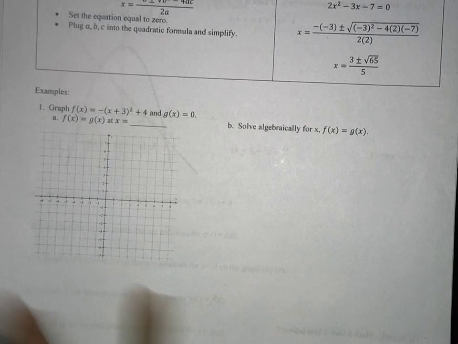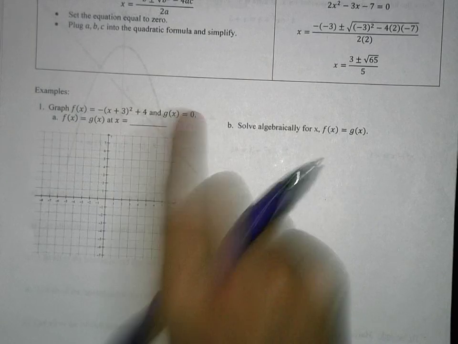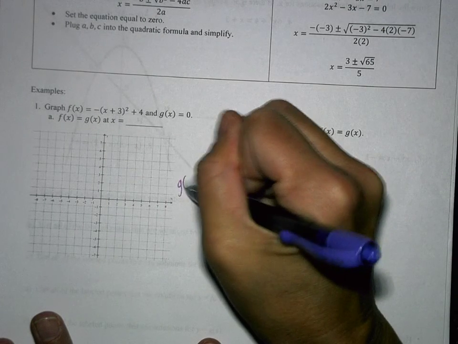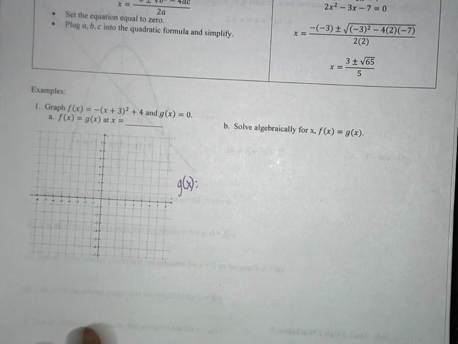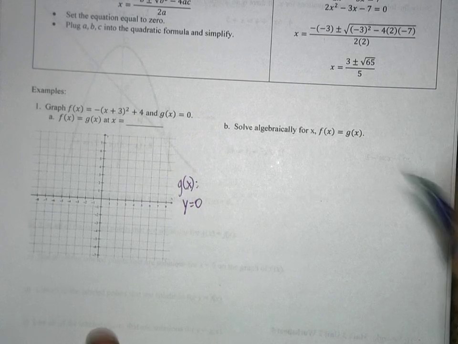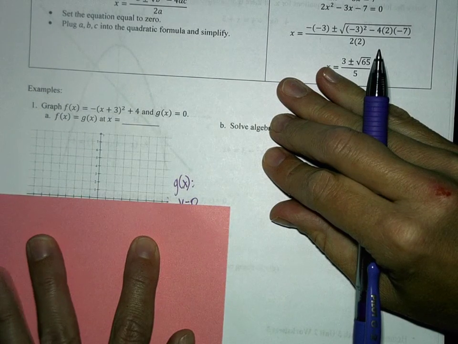Okay, so we're going to go ahead and move on now and start with our examples. We have been graphing lines a lot. And so we are going to be graphing two different equations here again, f of x and g of x. So g of x is probably the easiest one to graph. So this is saying g of x equals 0, which actually means what? Y equals 0. Very good. And so we are going to draw a straight line here at y equals 0.